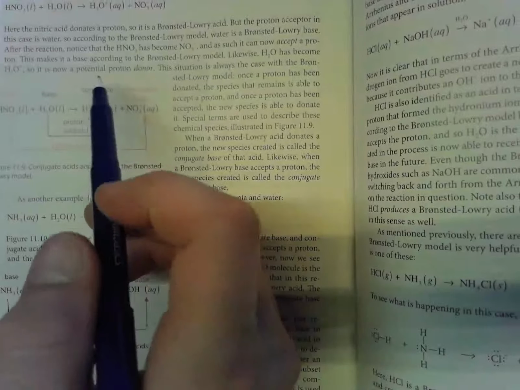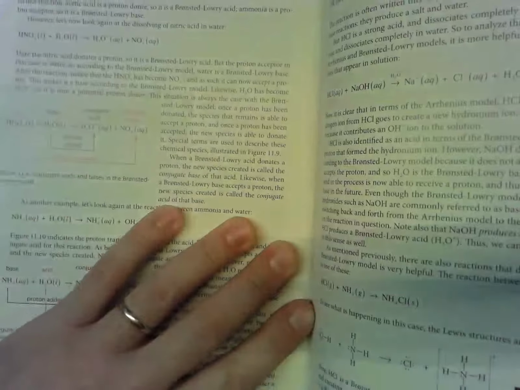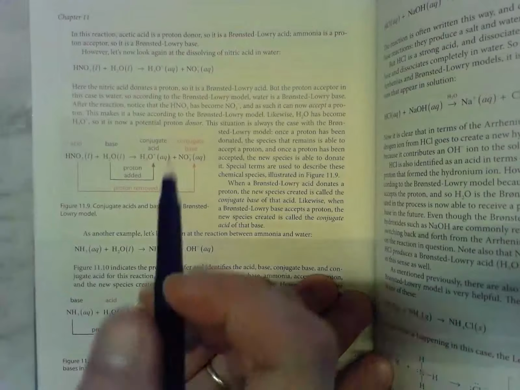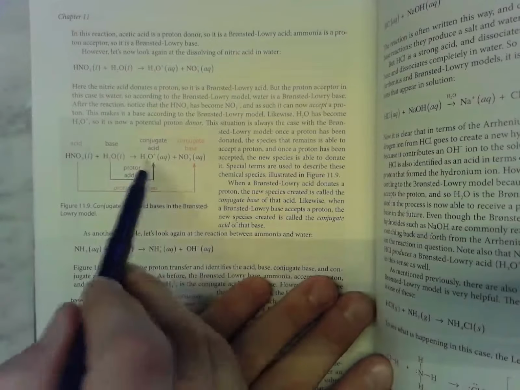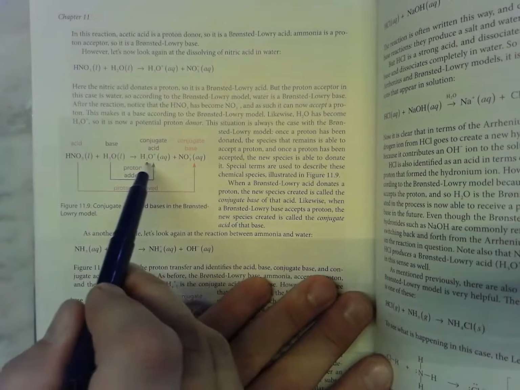All right, so let's look at what happens in another case right here. Let's see if I can get this a little less shiny for you. My book's in the way here, and I'm having trouble getting it to be where I need it to be. Okay, here we go. All right. So, what happens now that they've formed this? Well, now this guy could definitely be a proton donor, right? He's got an extra proton, and he might give it up to just become water again, right?